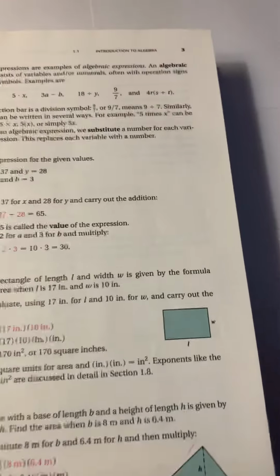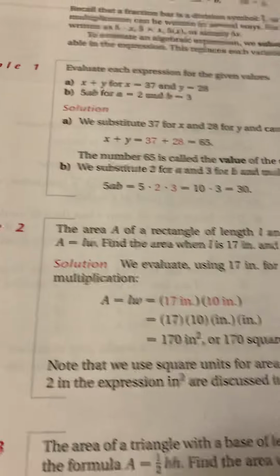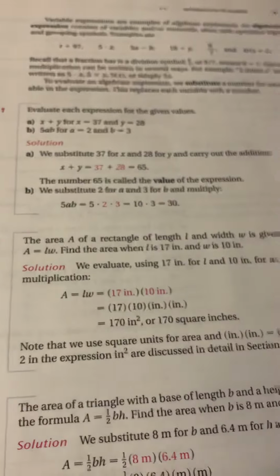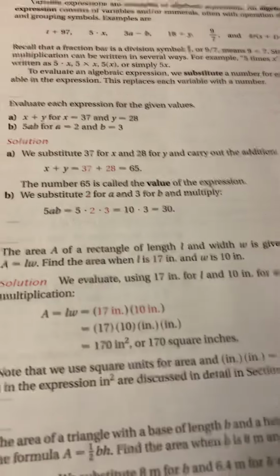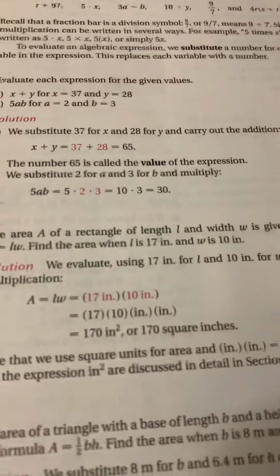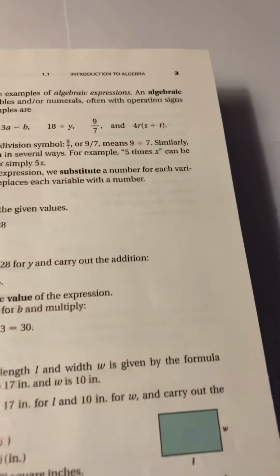Solution. Okay, wait. Let me just go ahead and explain. So we're trying to find the total area in this rectangle here. So what we will do is use the formula for area, which it gives us. It says find the area by the formula A equals LW. So we don't have to guess anything. It's telling us what the formula is. We just have to substitute the values.